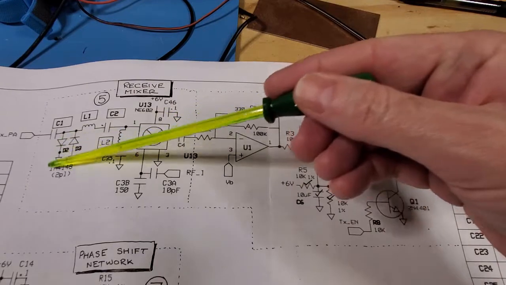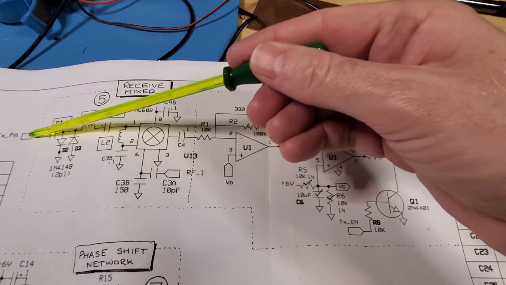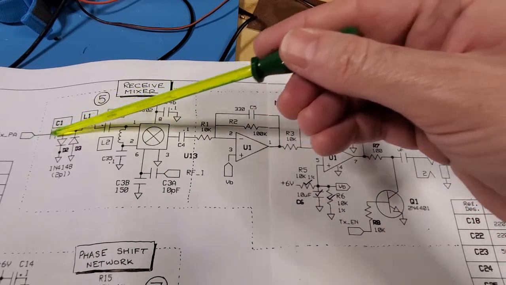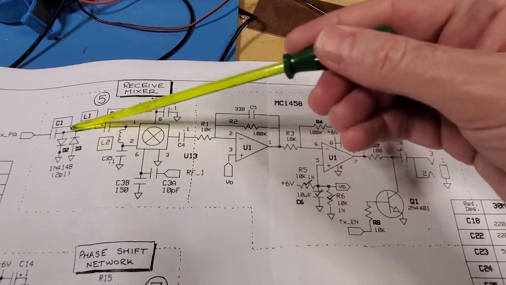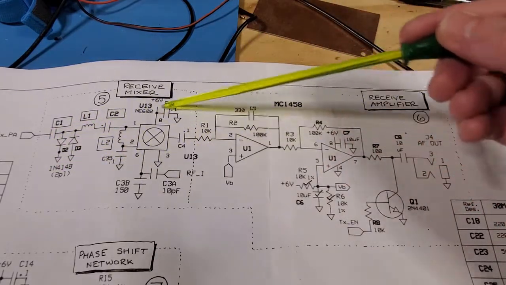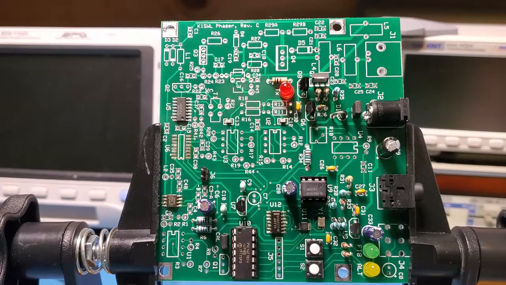You do have these clip diodes here. This is connected to the output of the amplifier, and these two clipper diodes will clip any signals coming through here and will protect the NE602 from any of the transmit signals. Okay, so let's see where all this is on the board here.